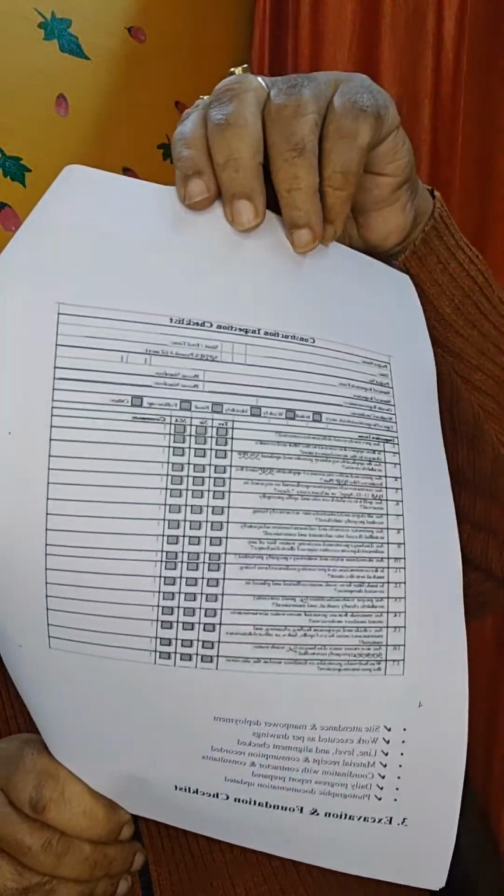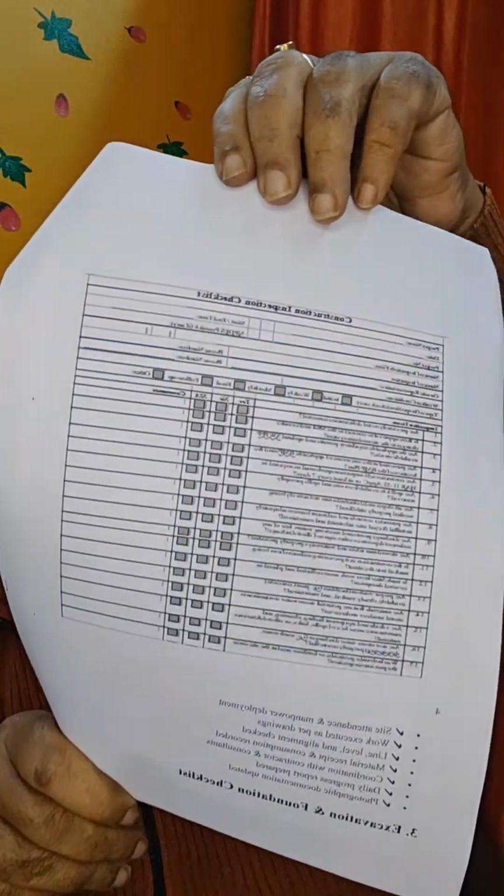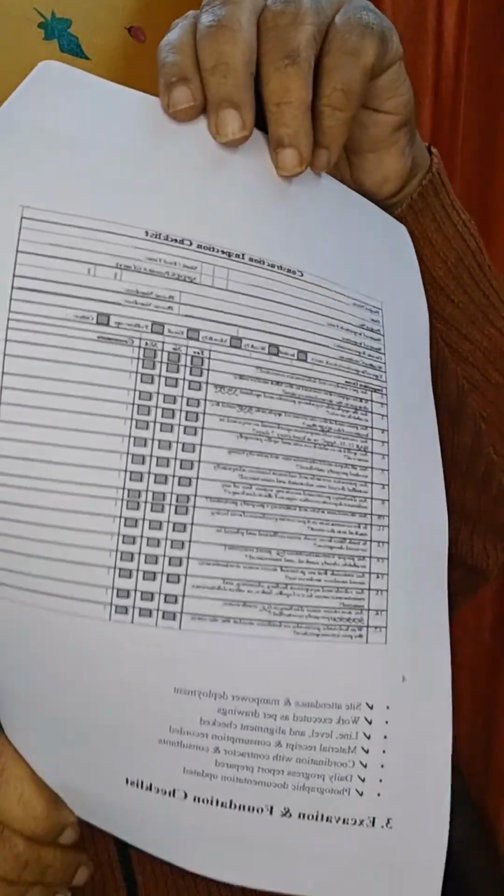Construction inspection checklist. This is the format. Various types of checklists. You will follow this. Site attendance and manpower deployment.